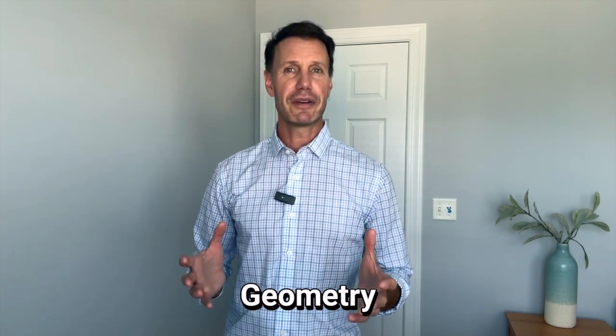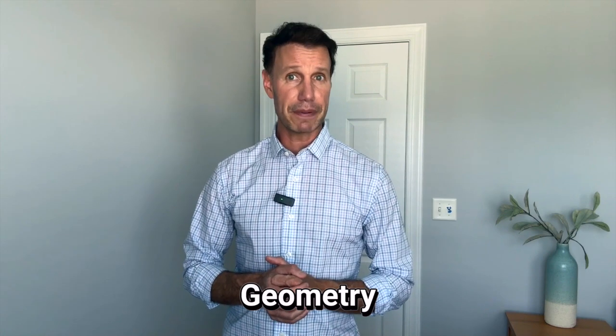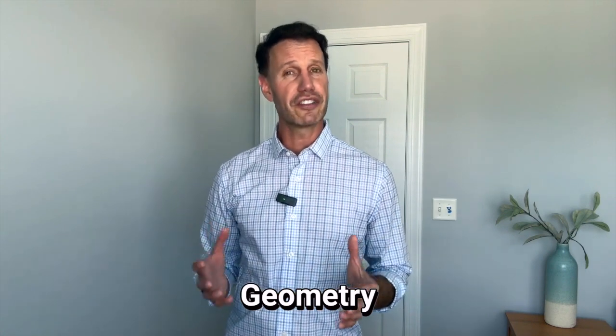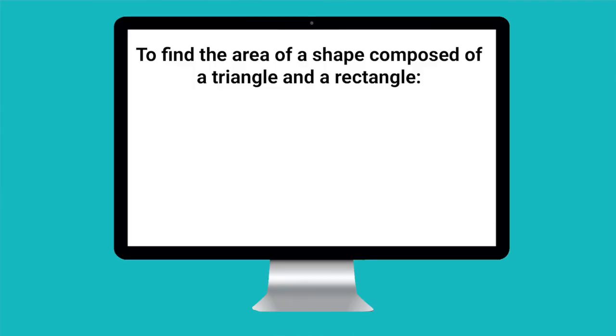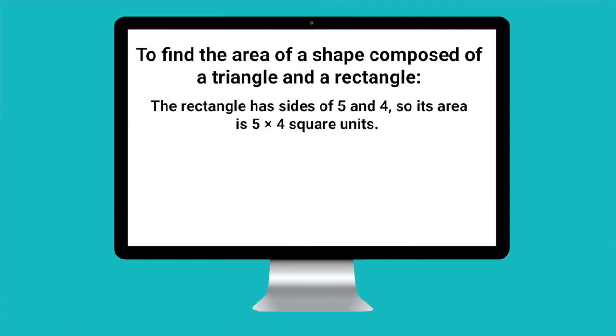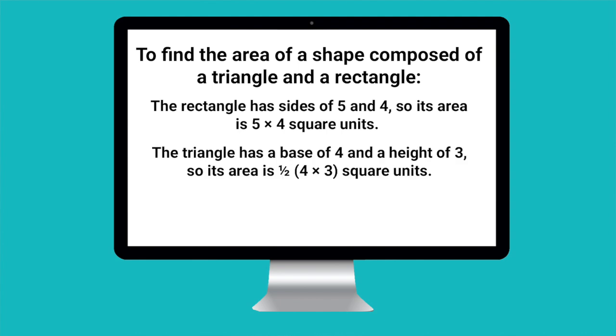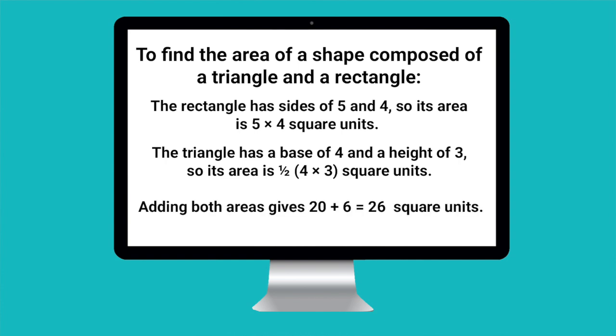Geometry. In geometry, you need to know basic shapes and their properties and be able to work with them, such as finding the area or perimeter. Sample problem. To find the area of a shape composed of a triangle and a rectangle. The rectangle has sides of 5 and 4, so its area is 5 by 4 square units. The triangle has a base of 4 and a height of 3, so its area is 1/2 of 4 times 3 square units. Adding both areas gives 20 plus 6 equals 26 square units.